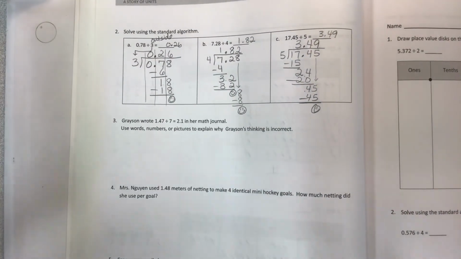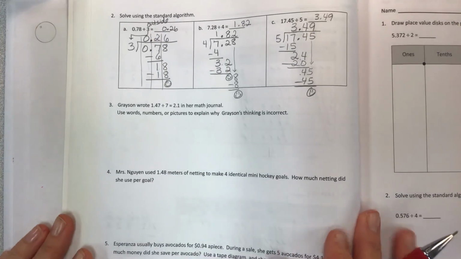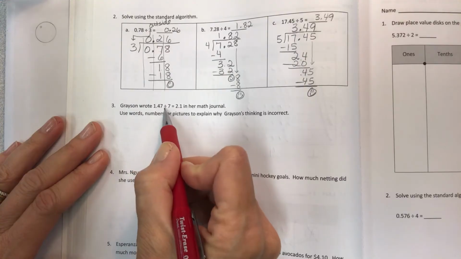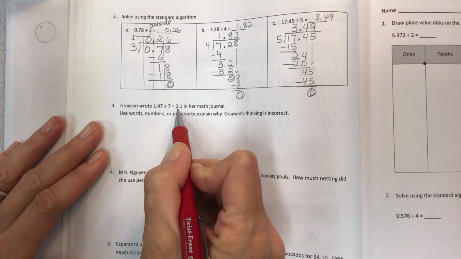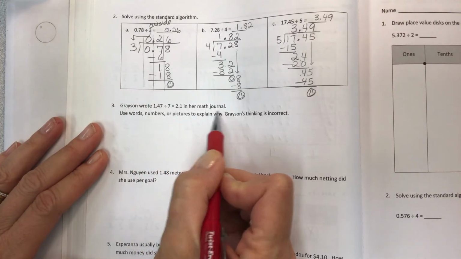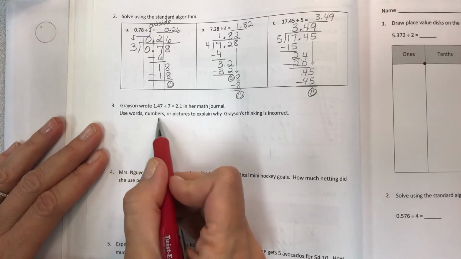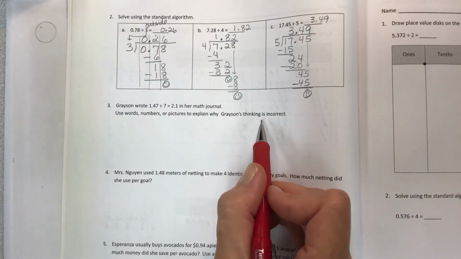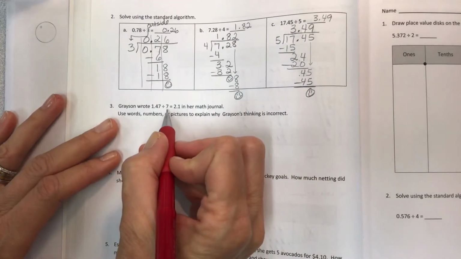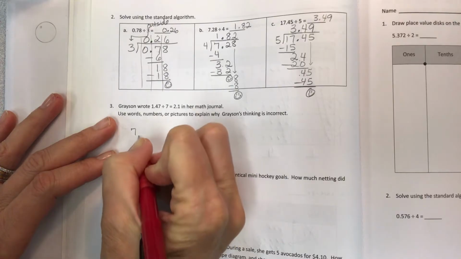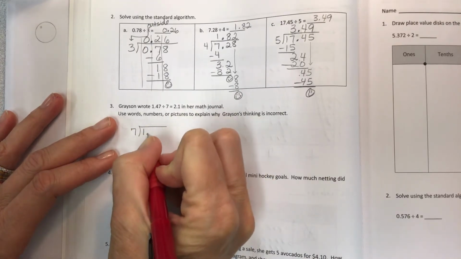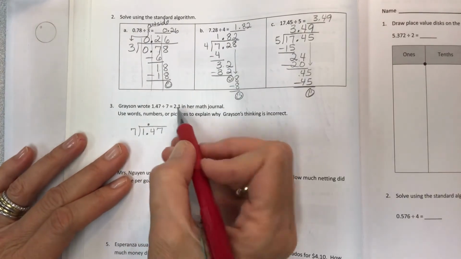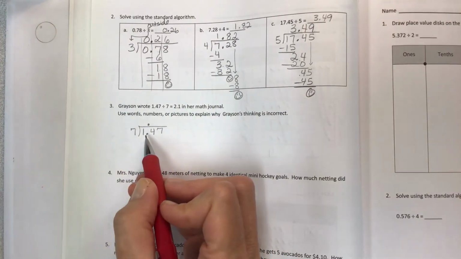Now let's take these skills that you're developing and work on some word problems. Grayson wrote 1 and 47 hundredths divided by 7 equals 2 and 1/10 in her math journal. Use words, numbers, or pictures to explain why Grayson's thinking is incorrect. So let's use the standard algorithm to show 7 as our divisor, 1 and 47 hundredths as our dividend. And let's see if we get the same 2.1 that she got.